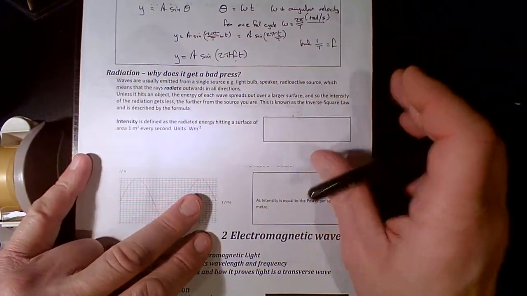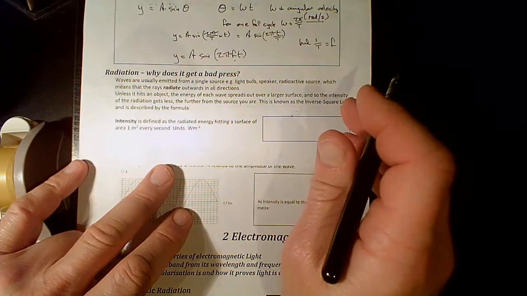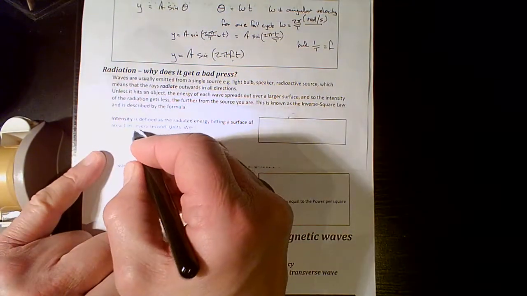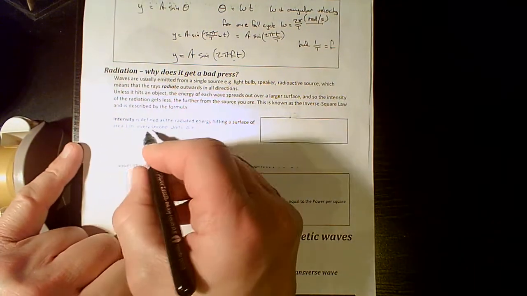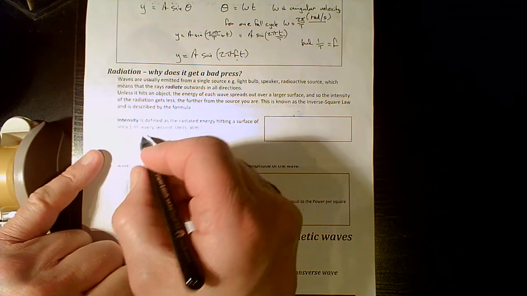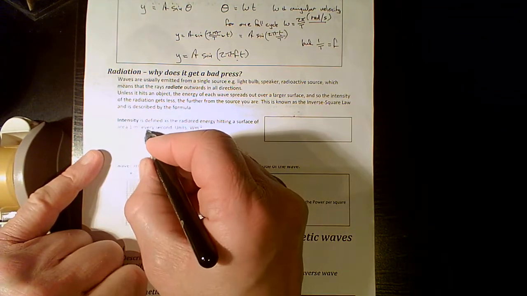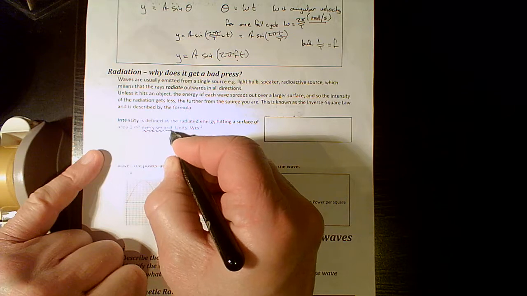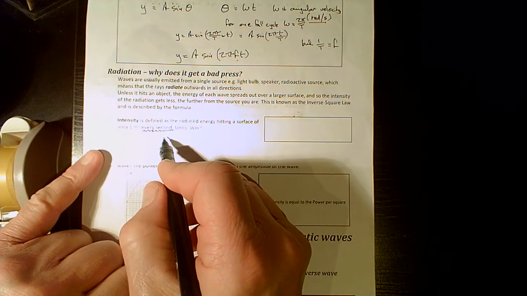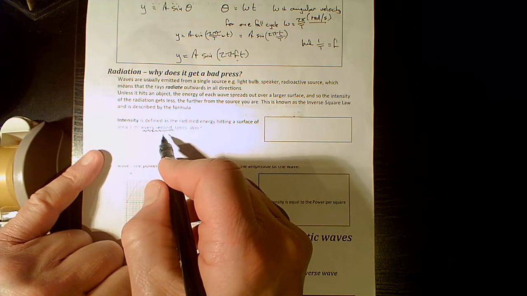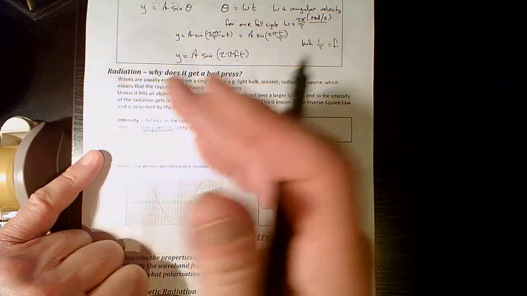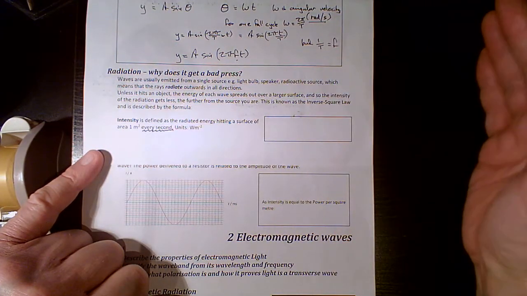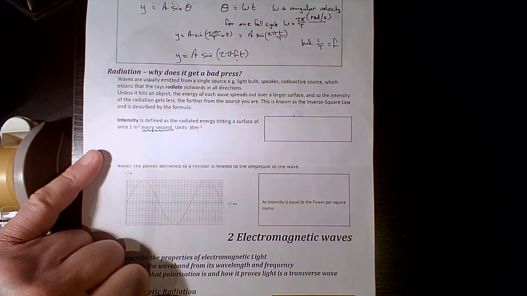Intensity is defined as the radiated energy hitting a surface of 1 meter squared, or 1 unit area, every second, because that tells you the brightness. If it's throwing out twice as fast, it will still have the same, going to a quarter, going to 9ths, going to 16ths, going to 25ths of the brightness as you go outwards.